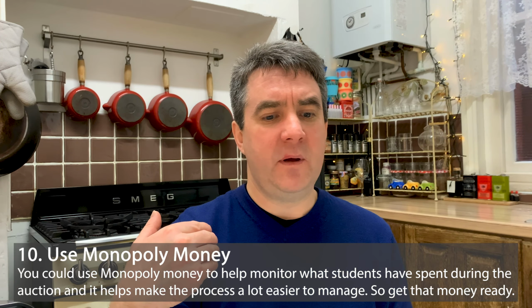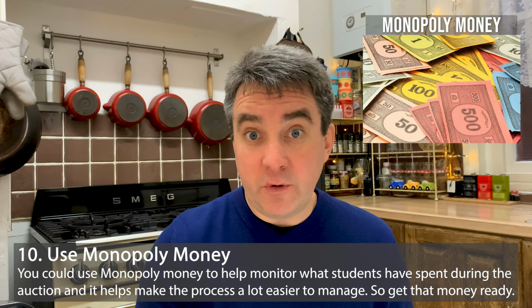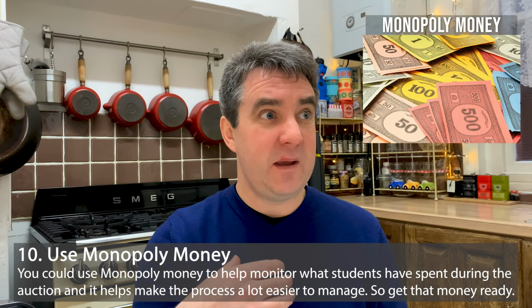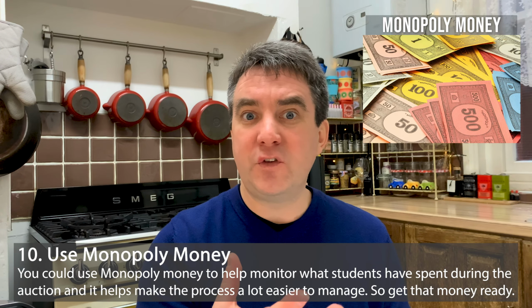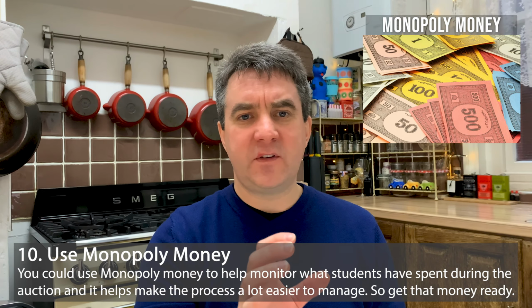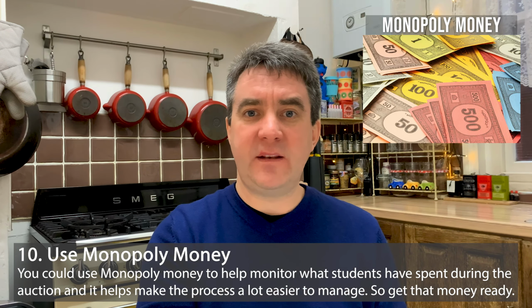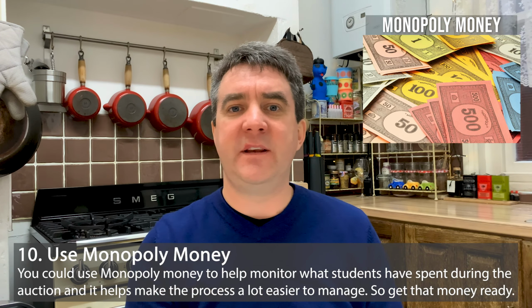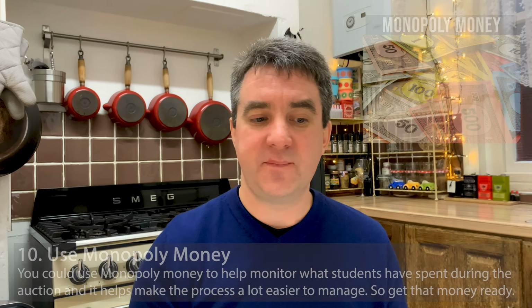It's at your discretion whether you want to prepare some Monopoly money for your groups, and if you include Monopoly money, it brings some authenticity to the activity. You can also monitor how much each group has spent as you take the Monopoly money from them for how much they've bid for a particular sentence. You start the bidding at £10 and then you continue until a group has purchased a particular sentence.